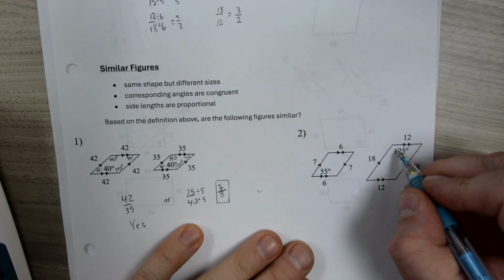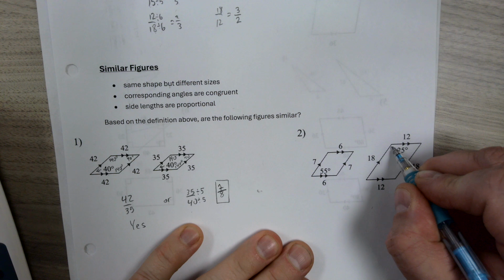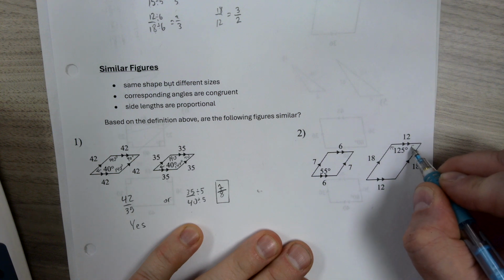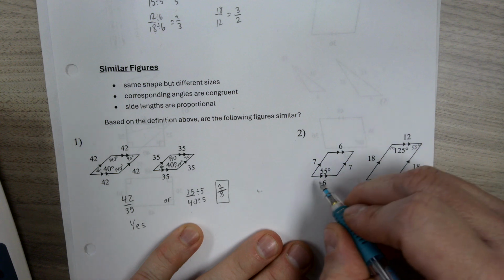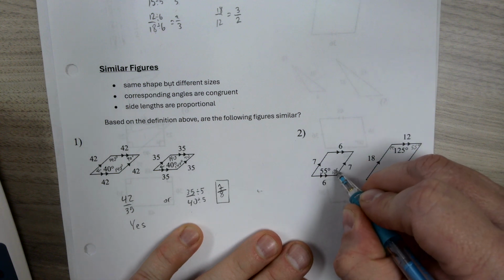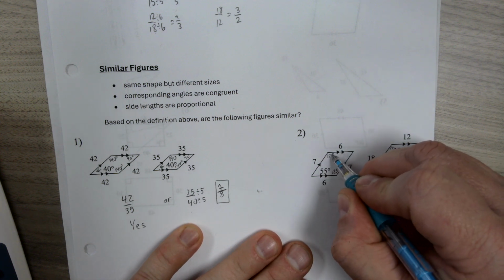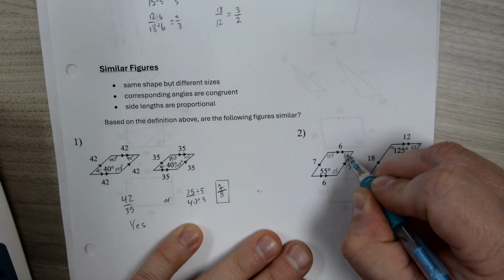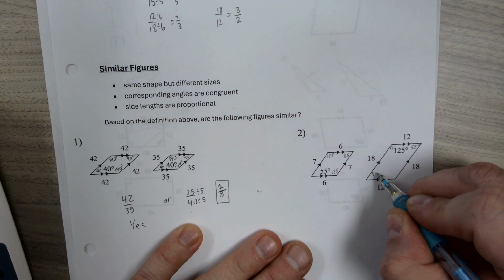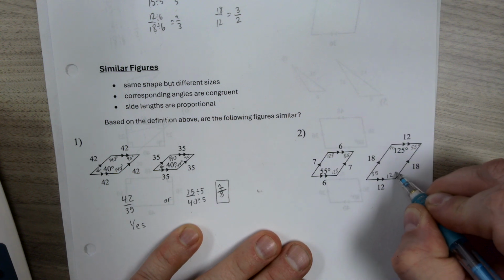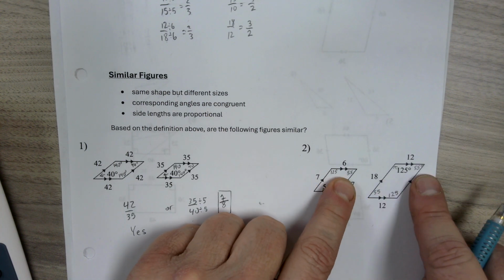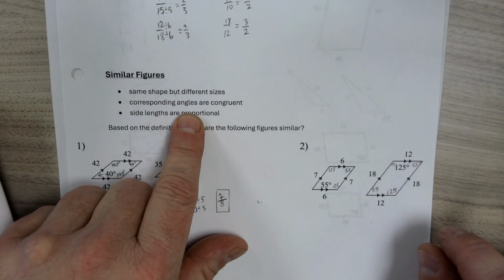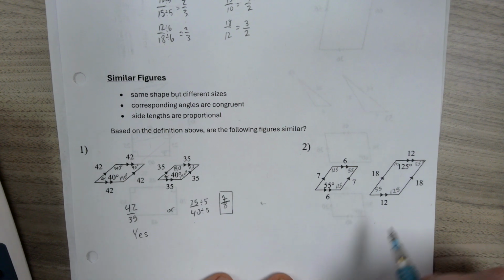In this case, this obtuse angle is 125, which makes this one 55, because they are supplementary because of the parallel lines. Which means this is 125, this is 125, this is 55. So the angles do match up. Right, the corresponding angles all have the same angle measure, they are congruent. What about the ratio of the sides?